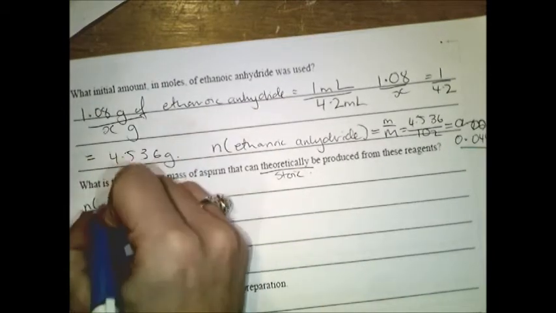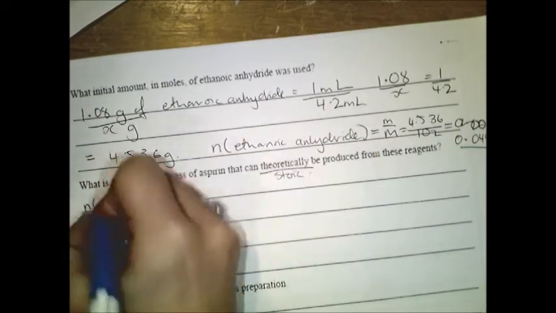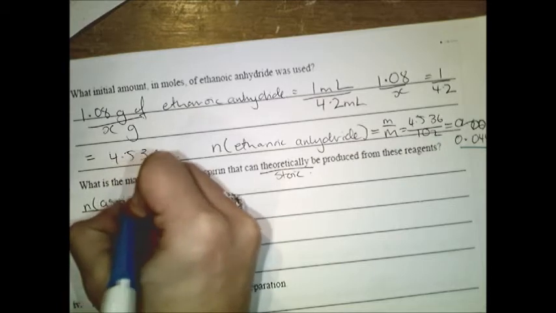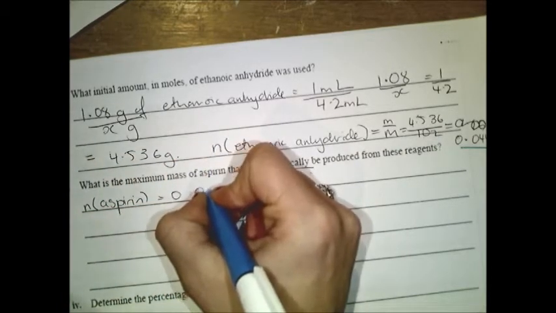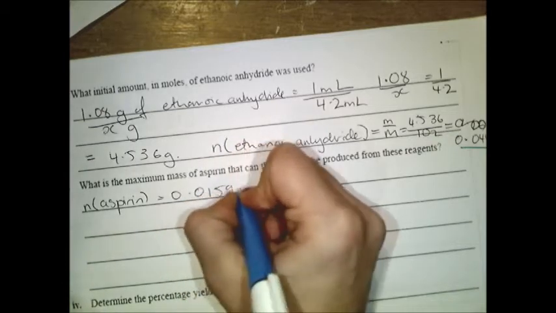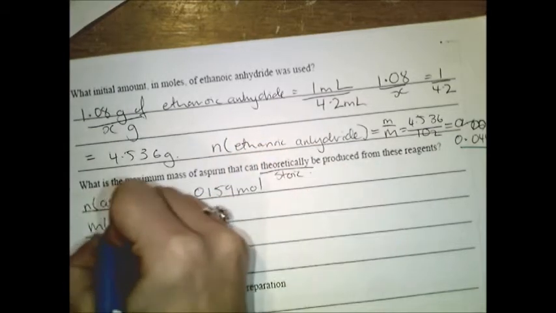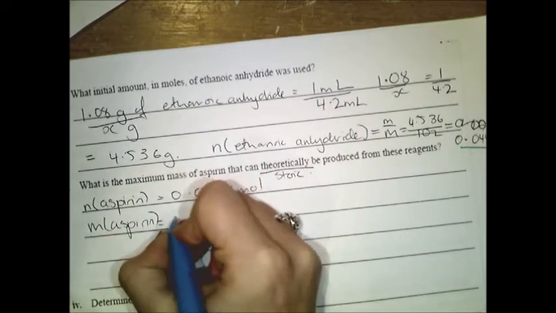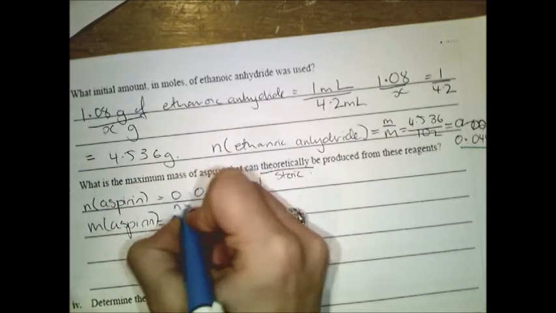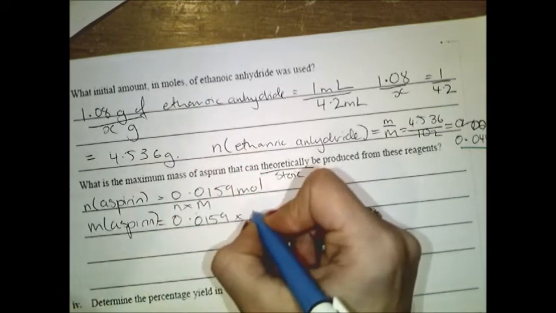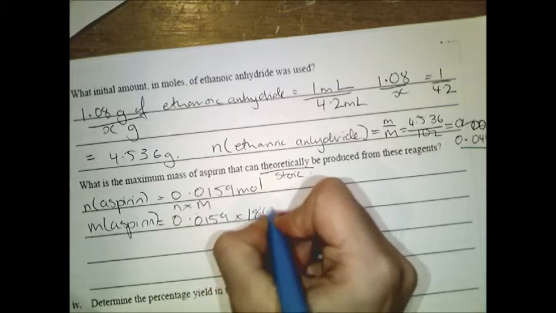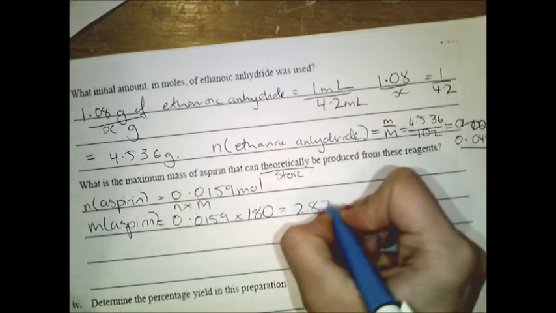Okay, so the moles of aspirin is 0.0159 mole. The mass of aspirin equals moles times molar mass, 0.0159 times 180 equals 2.87 grams.